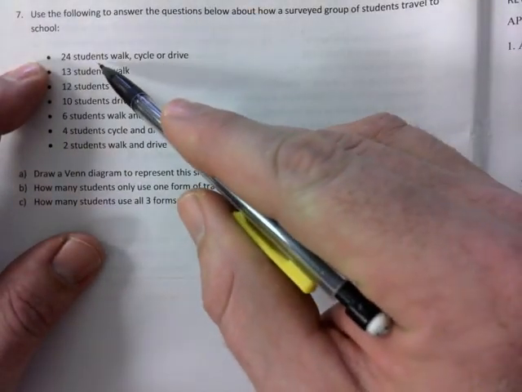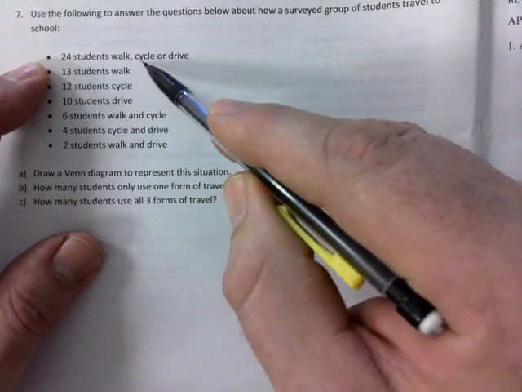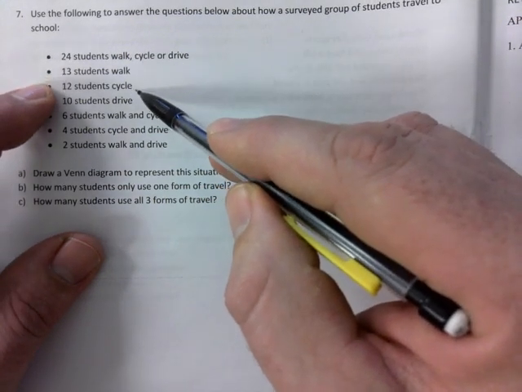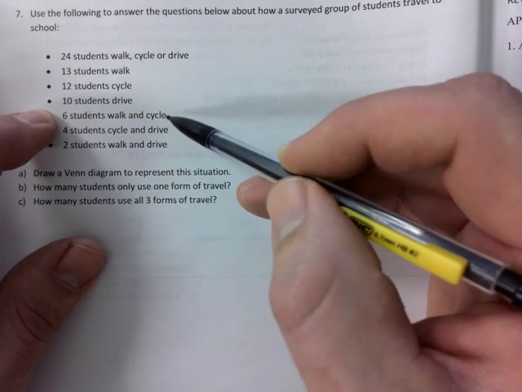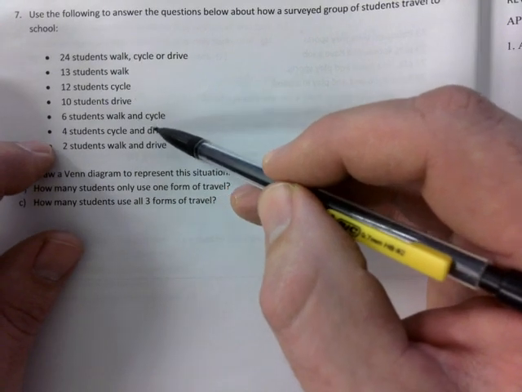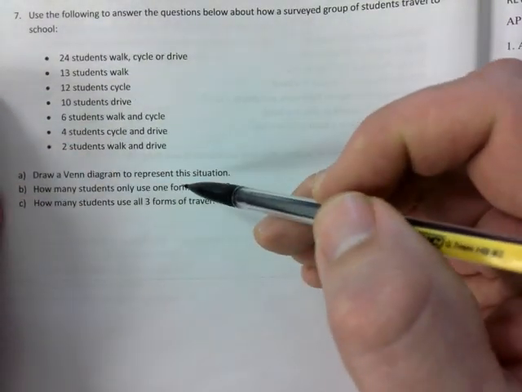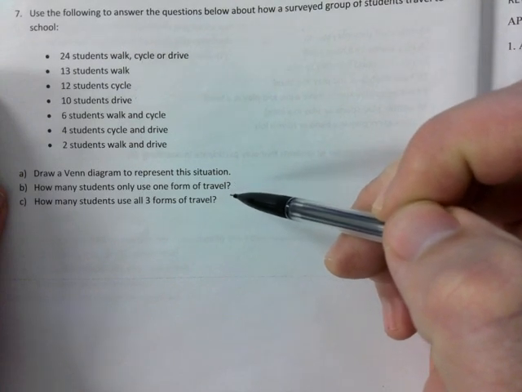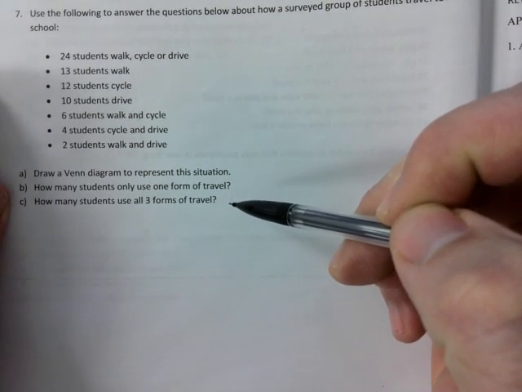So 24 students cycle, walk, or drive. 13 walk, 12 cycle, 10 drive. Then you have your "and"s here. Those are the intersections between two at a time. Draw a Venn diagram to represent the situation. How many use only one form of travel? How many use all three forms?